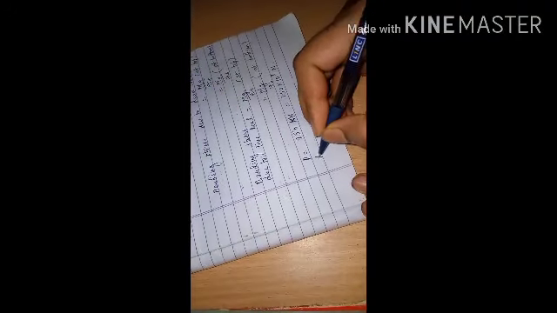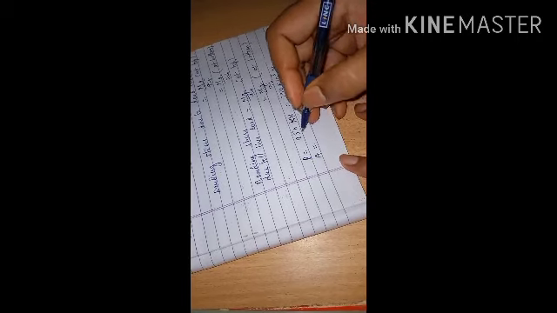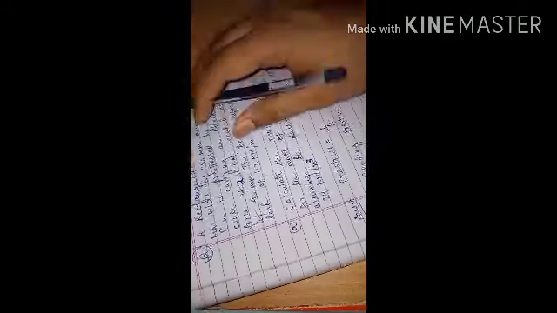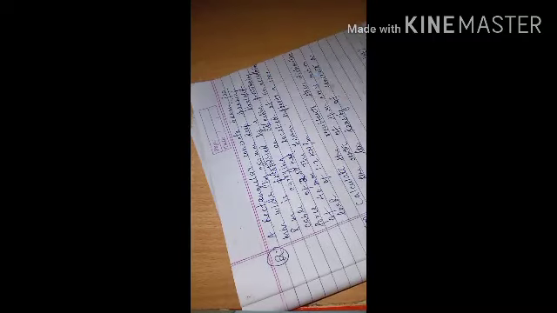so P is given as 250 kilonewton. A is B into D. Our B is 100 mm and D is 250 mm.